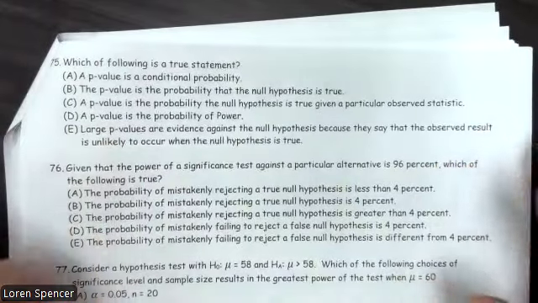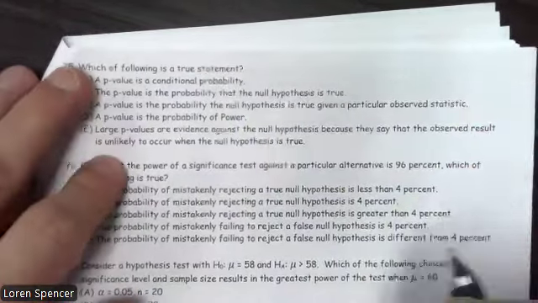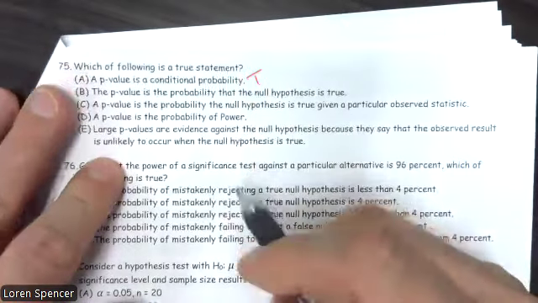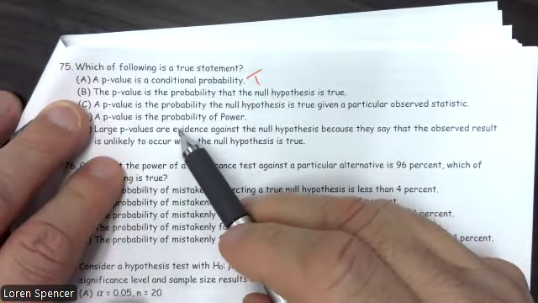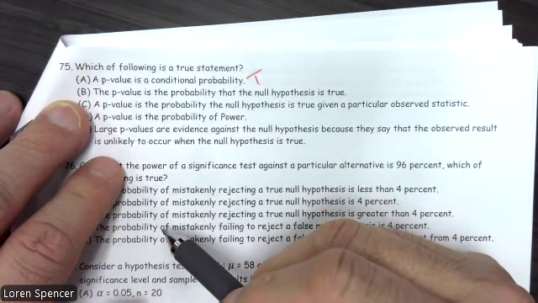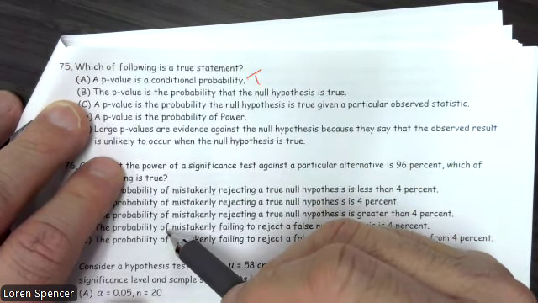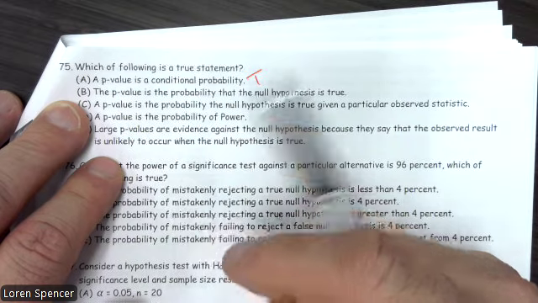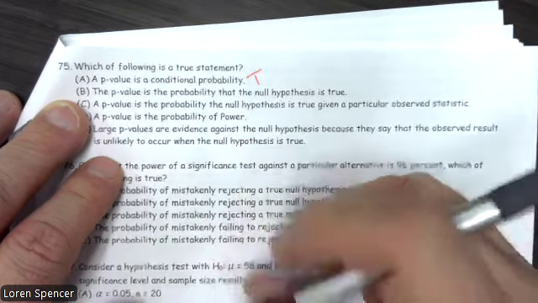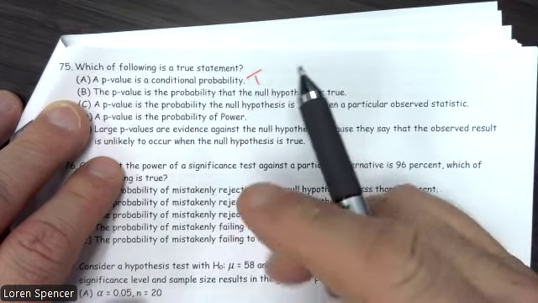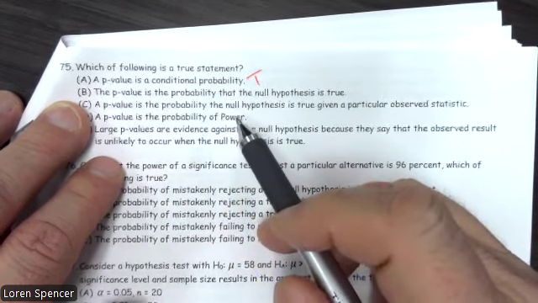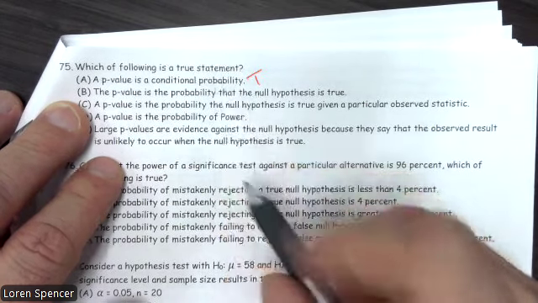Which of the following is a true statement? A p-value is a conditional probability. That's a true statement. P-value is a conditional probability. Type 1 error is a conditional probability. Type 2 error is a conditional probability. And power is also a conditional probability, so 75A is our best answer.